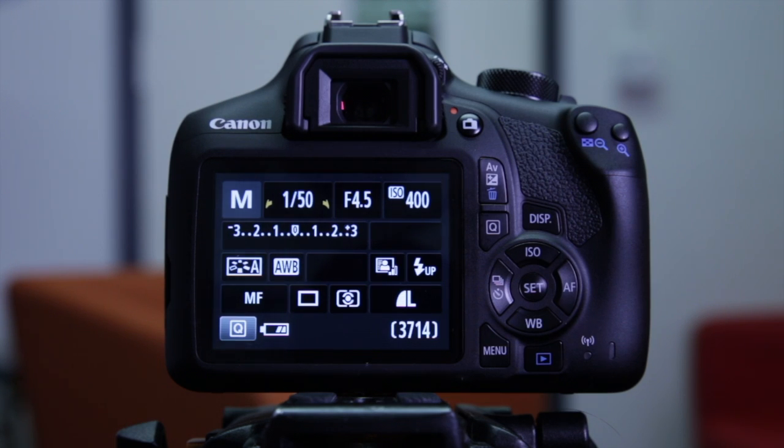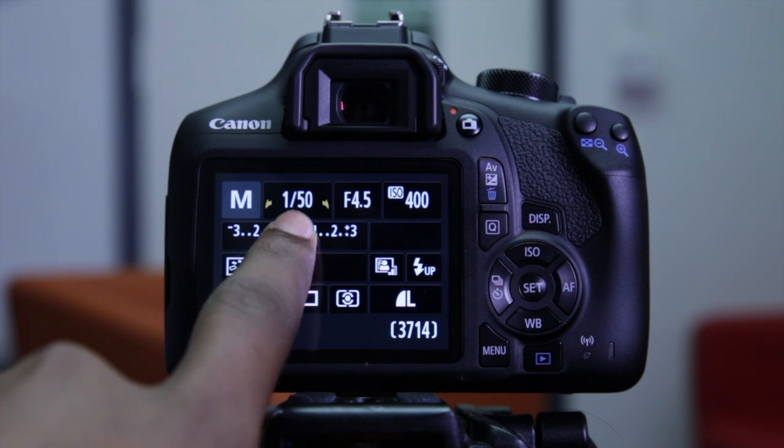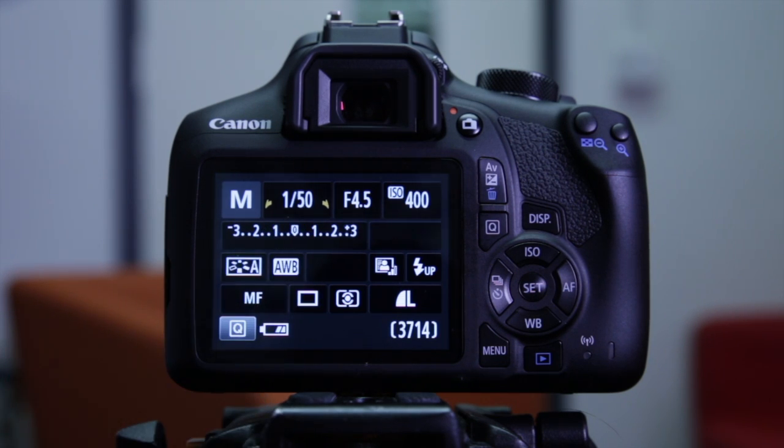What is exposure? Let's backtrack a little bit. Exposure is taking a picture and the settings you're using to take a picture to change it so you can make it how you want it to look. Now, in exposure, there's three things. There's aperture, ISO, and shutter speed. As you can see now, over here, my shutter speed is a 50th of a second.